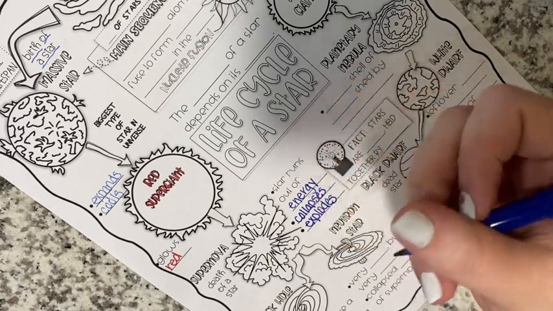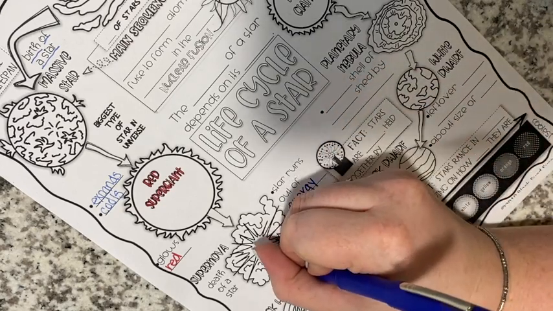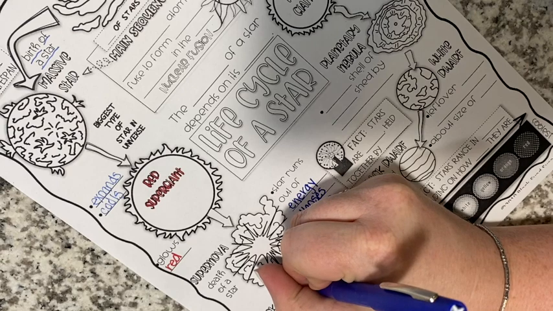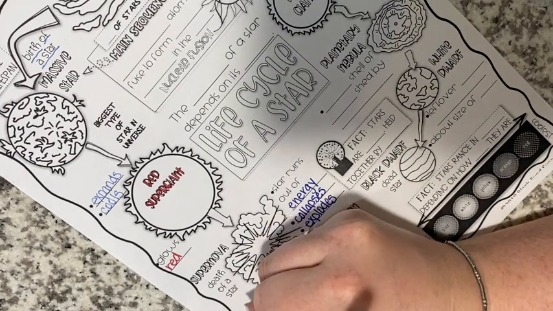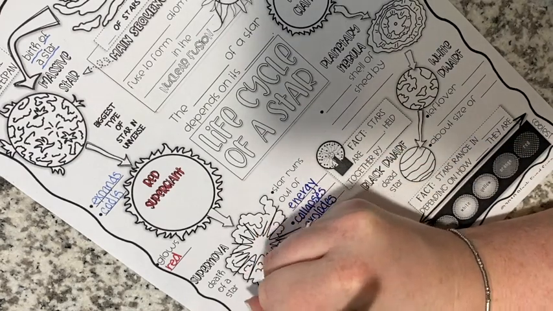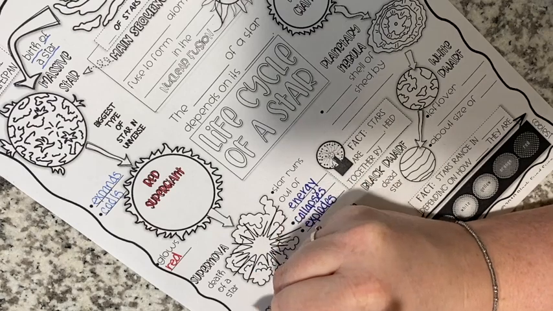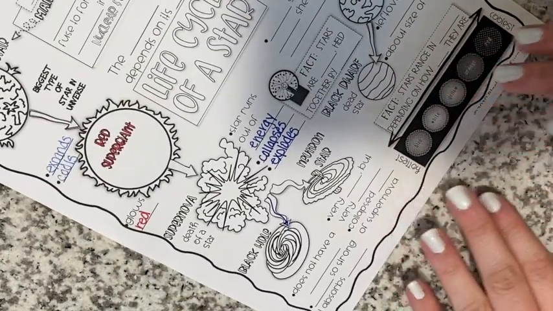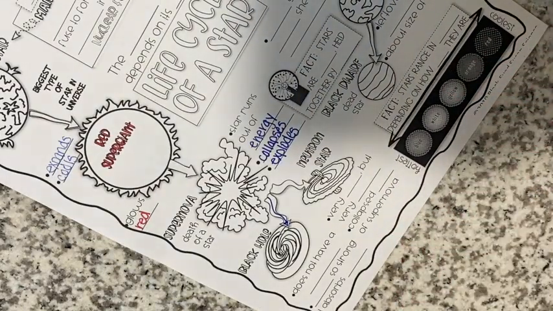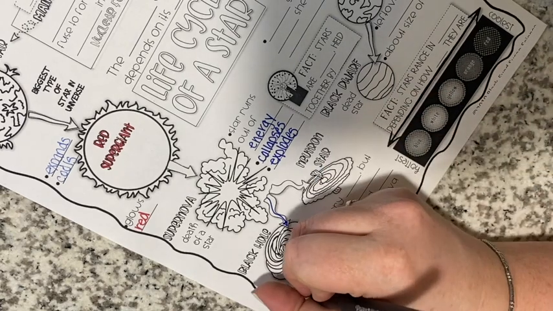The supernova can leave behind one of two things. The first is something we've all heard of before: a black hole. When the supernova leaves behind a black hole, it leaves behind an area that does not have a surface. And the force of gravity is so strong in a black hole that it even absorbs light.